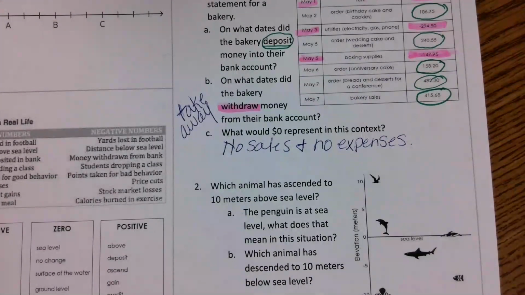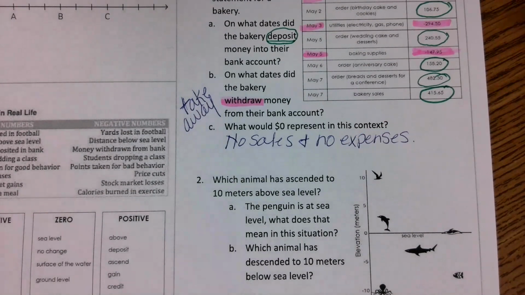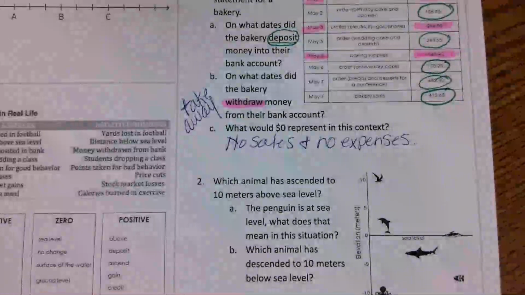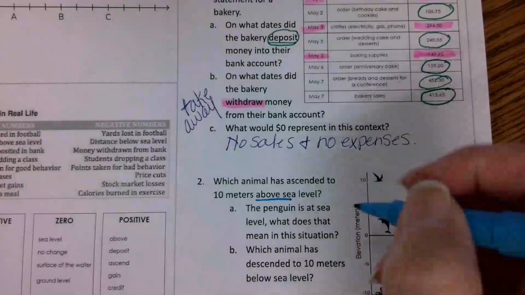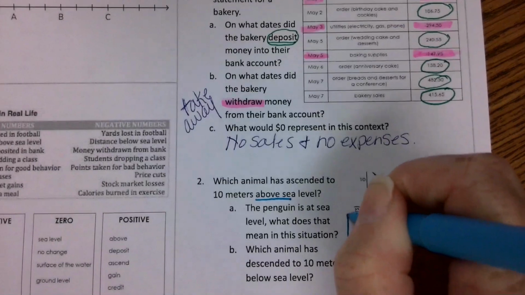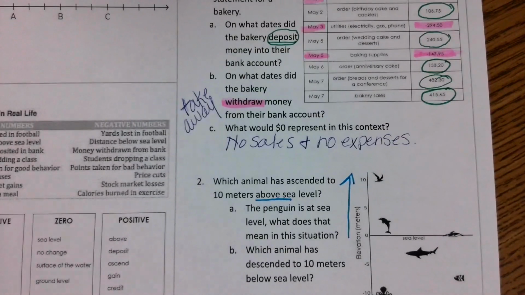All right. Of sea level. So I'm thinking about everything above, right?